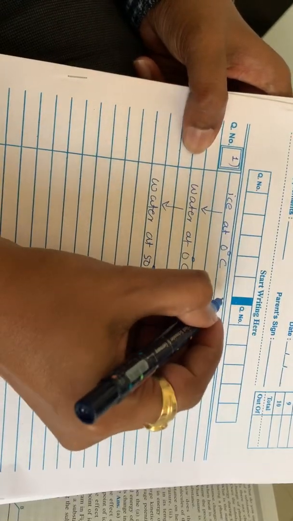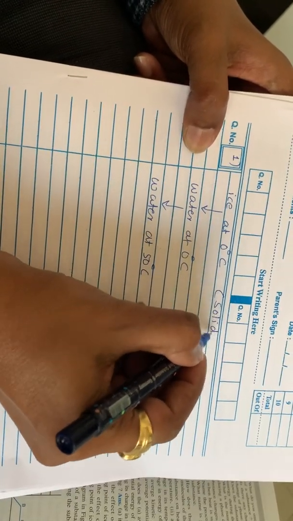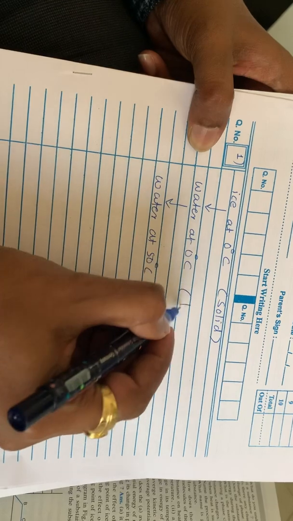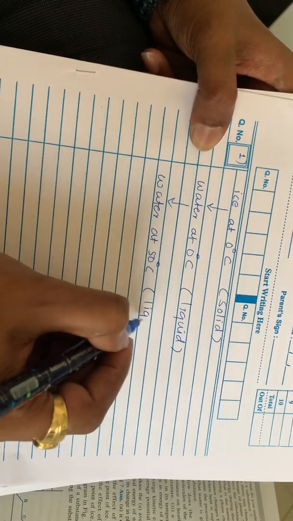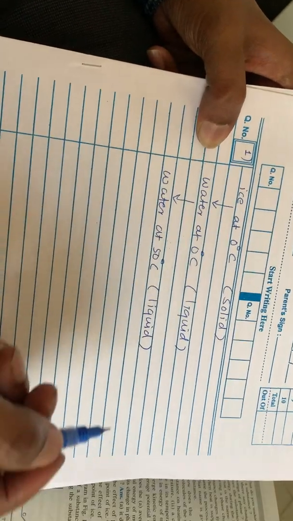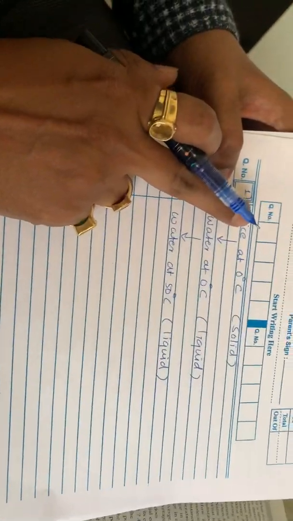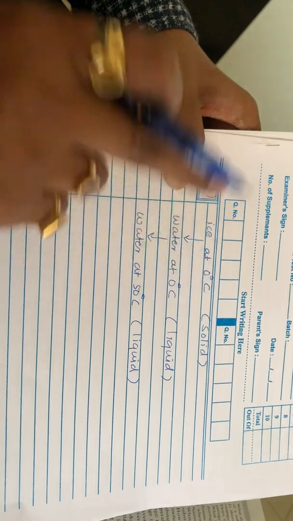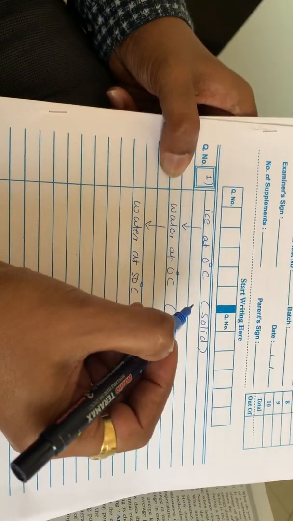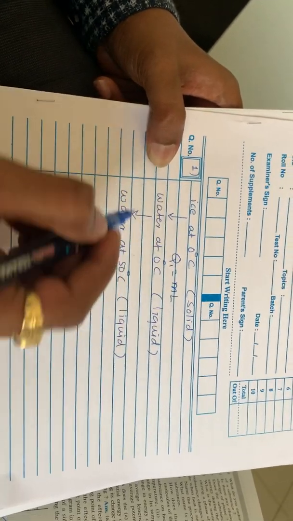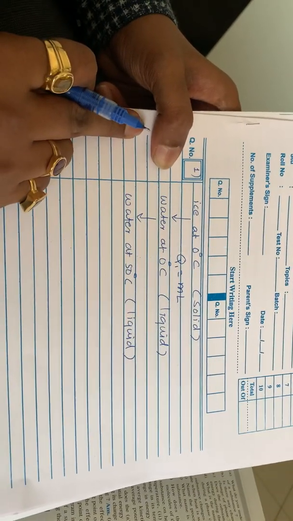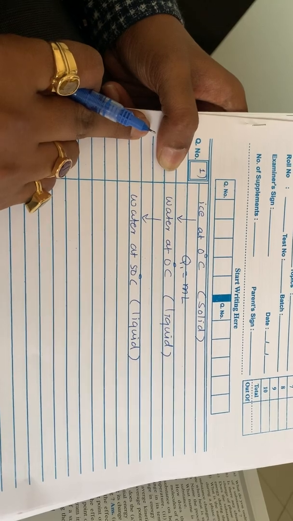In the first part, this is the solid state. So what solid? This will be liquid state, and third is again liquid state. Now whenever there is a change in state but temperature is same, it is called latent heat, that is Q1 is equal to mL, where m is the mass of substance and L is called specific latent heat.